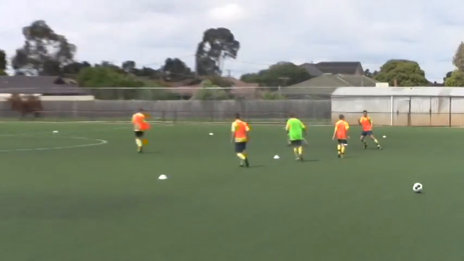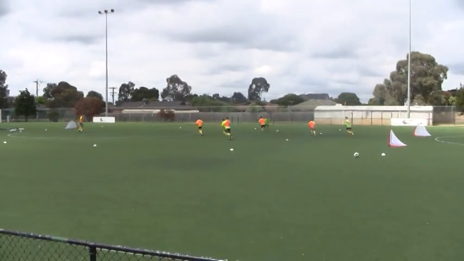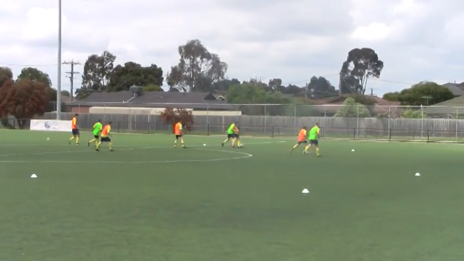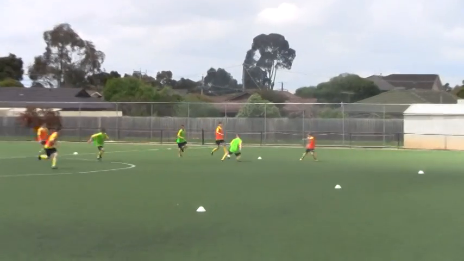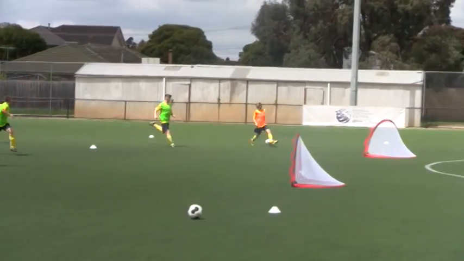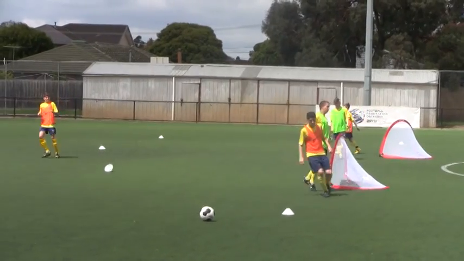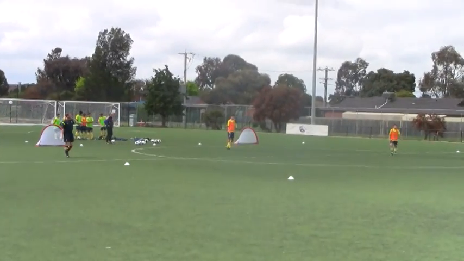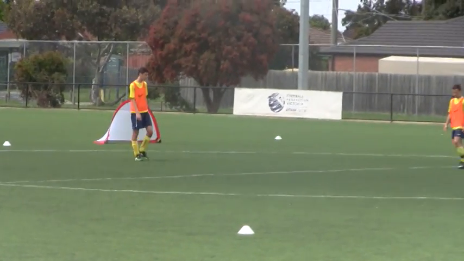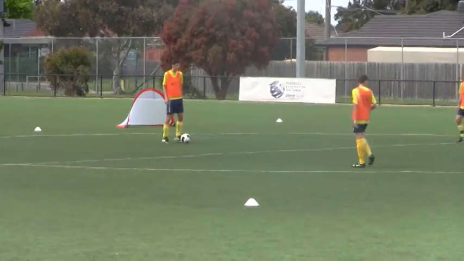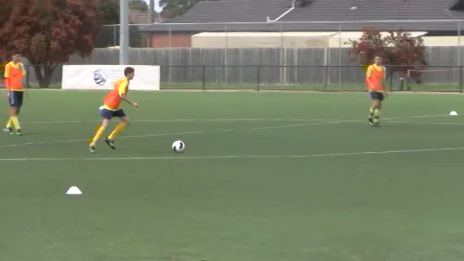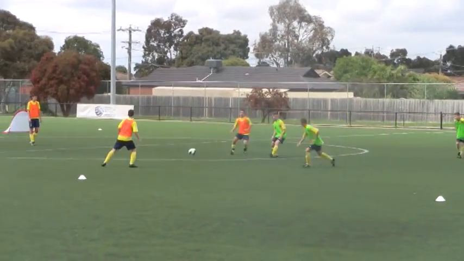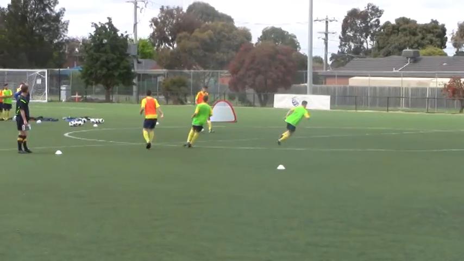Okay, greens, if you get it, you score up the goals up here. Off you go. So Connor, you stay in the end zone there. Well done. Come back to the start. Just walk back in. Remember, greens, if you win it, you score up here. You stay in that end zone, yep.